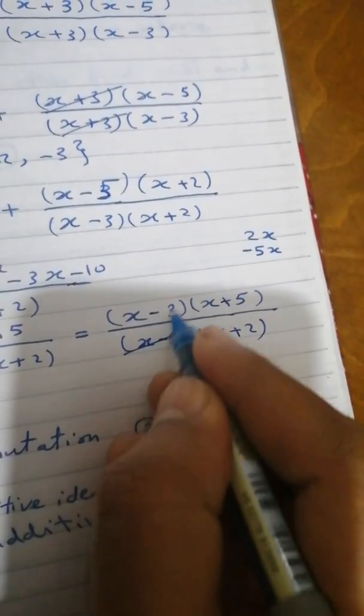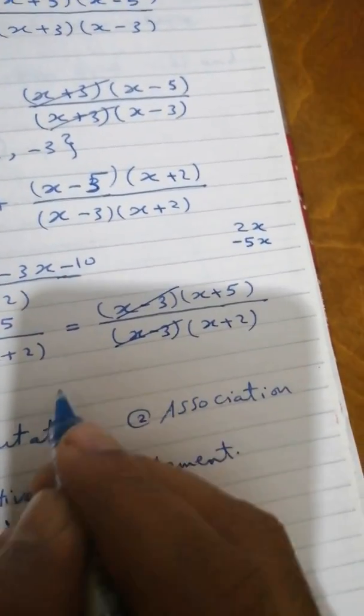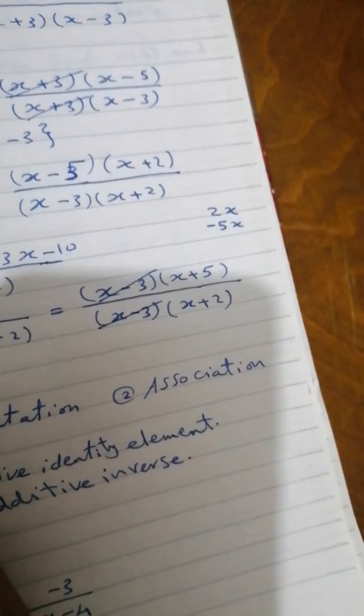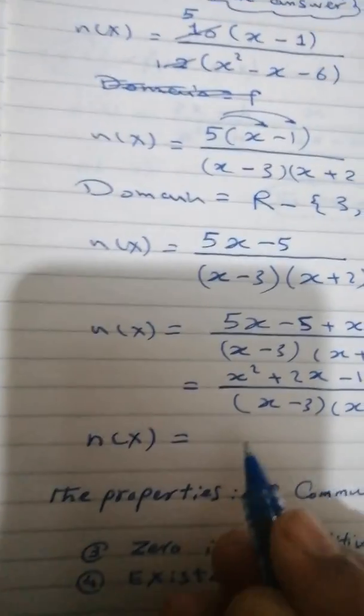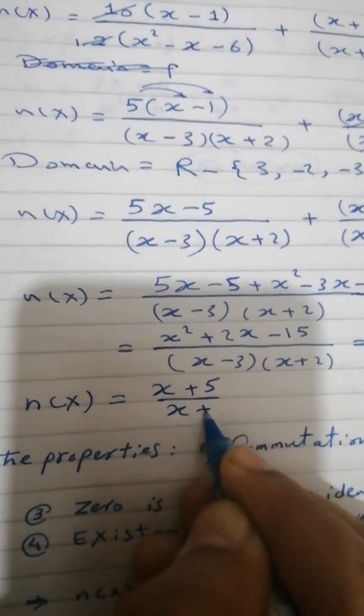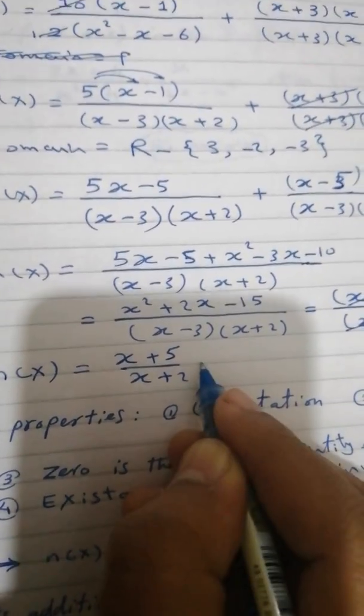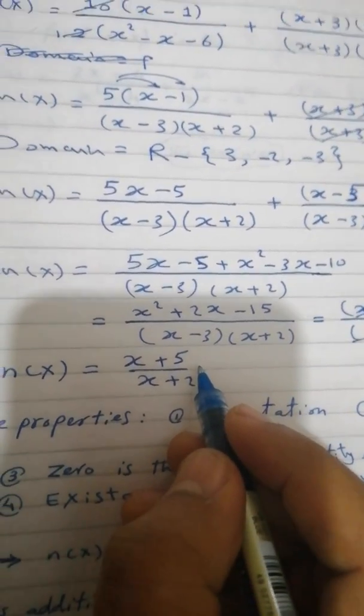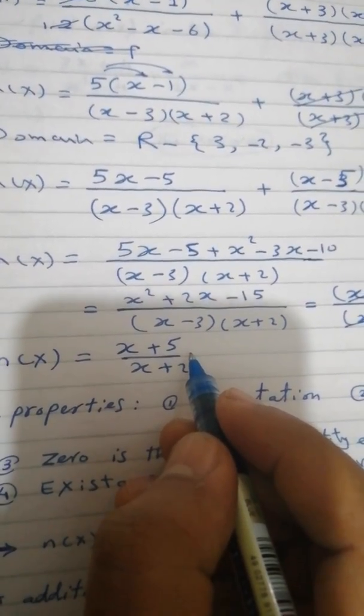You can reduce x minus 3 with x minus 3. Then we have n of x equals (x plus 5) over (x plus 2). And this is the simplest form of the fraction.